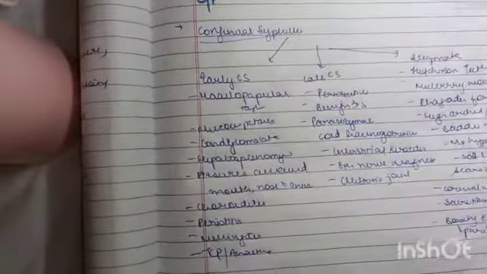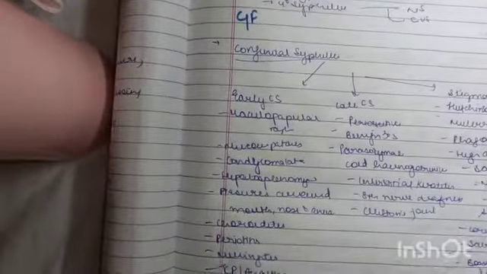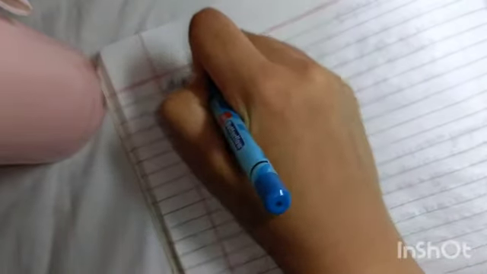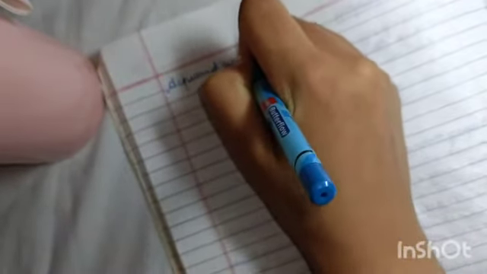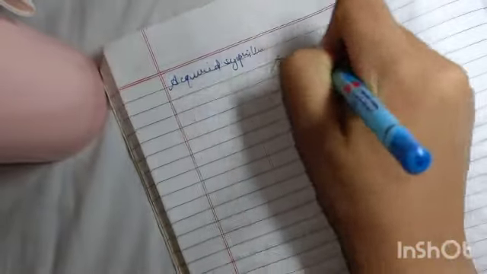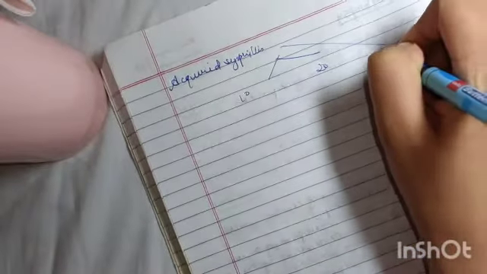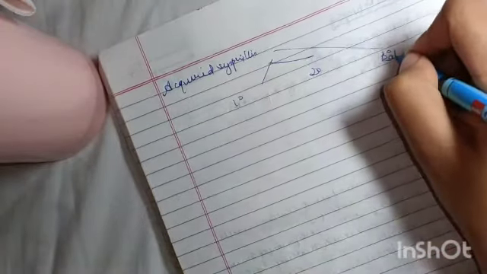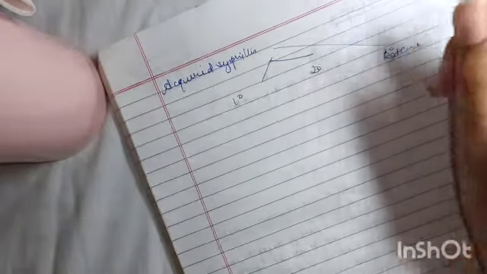Now this completes the congenital syphilis. Now we will talk about the acquired syphilis. In acquired syphilis, there are primary, secondary, and then tertiary, or basically latent, right?